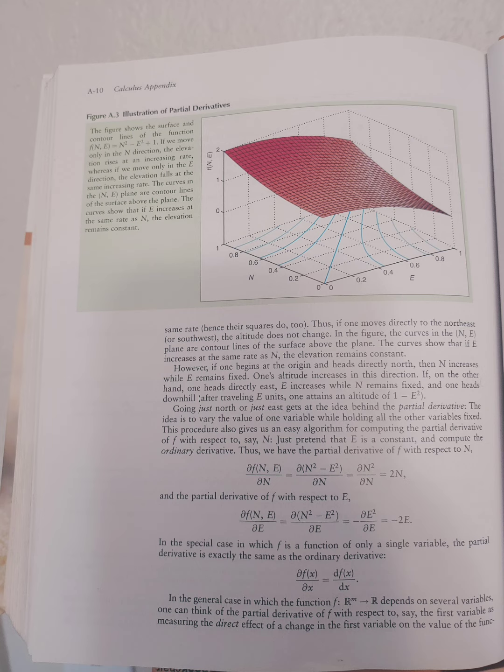If, on the other hand, one heads directly east, E increases while N remains fixed, and one heads downhill: after traveling E units, one attains an altitude of 1 − E².